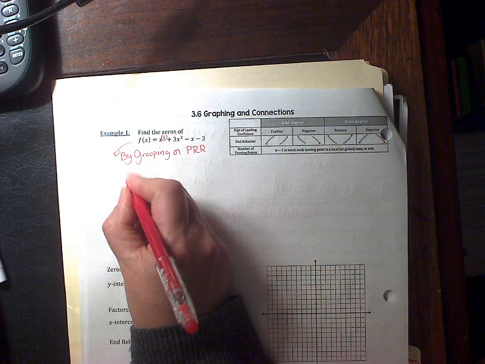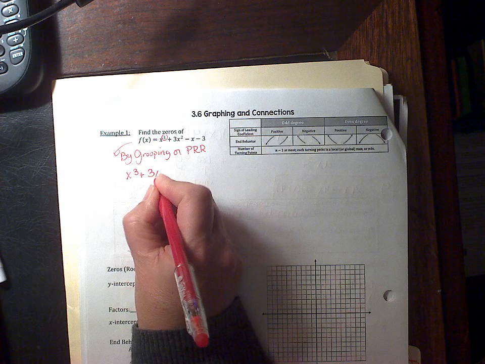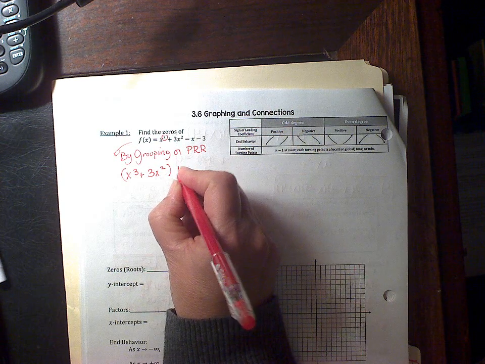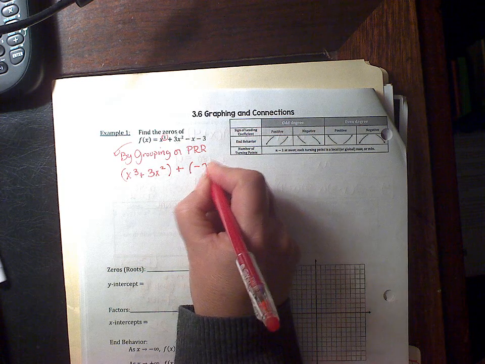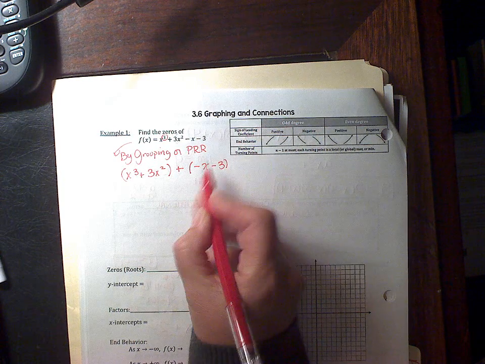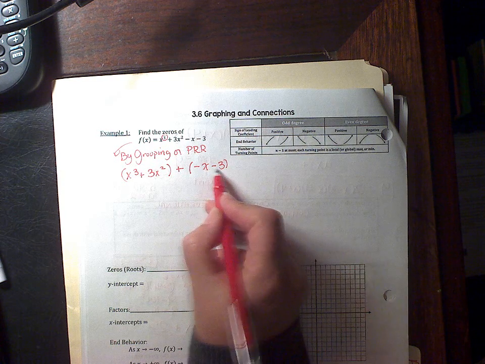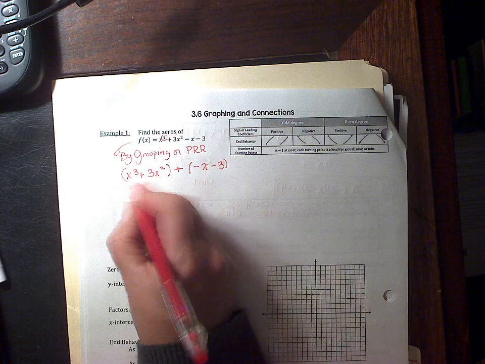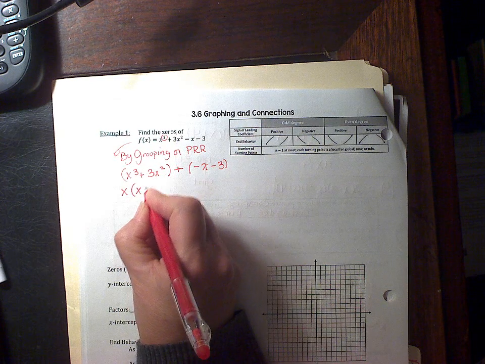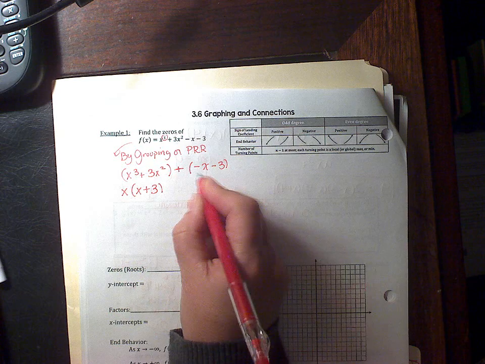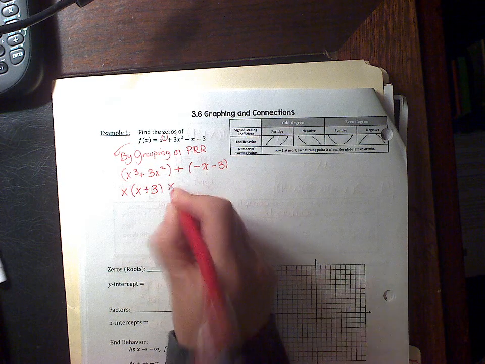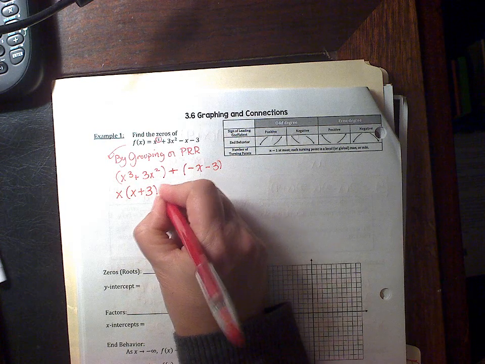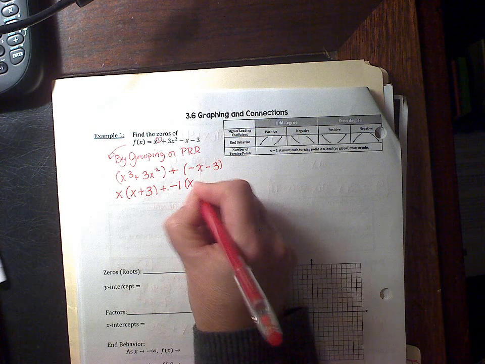If I group the x cubed plus 3x squared together, and I'm going to put a plus, a negative x minus 3 together. Remember, don't pull that negative out because you'd have to change all the signs. So I'm always making a plus minus when you're separating them. Then the GCF here is x, and we're left with x plus 3. And the GCF here is a negative 1, plus, and we're left with the x plus 3.